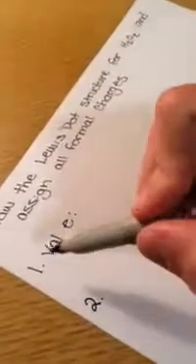Draw the Lewis dot structure for H2O2 and assign all formal charges. Set it up really easy for you. First off, we need to sum up all the valence electrons. Well, we know that hydrogen has one valence electron. There are two of them, so we need another one valence electron. There's two oxygens, so we need 6 plus another 6, which gives us 14 valence electrons.